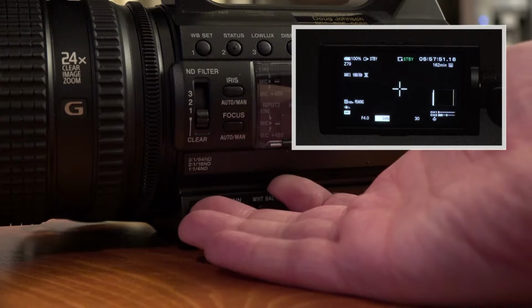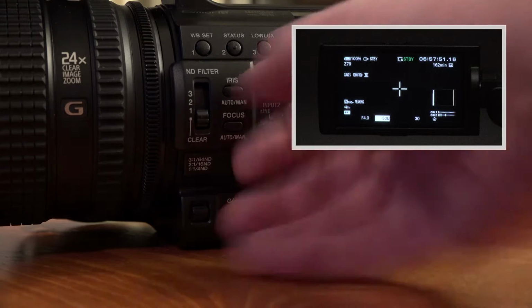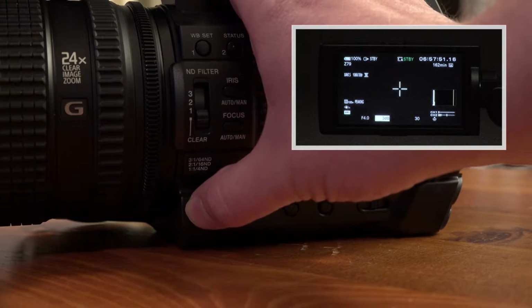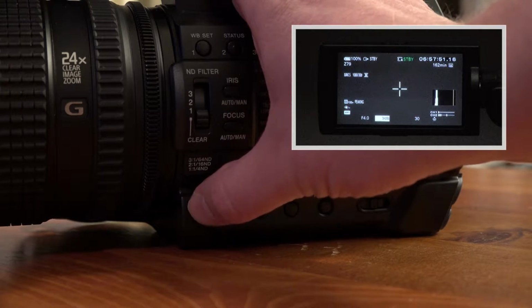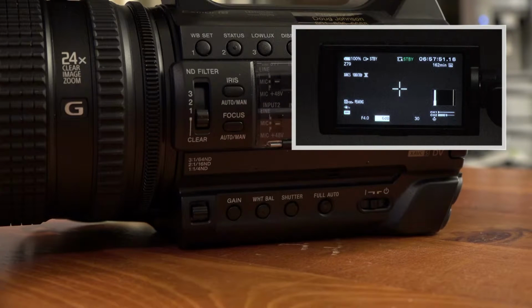Normally we will try and keep the gain between -3 and about 9. If we go much higher than 9, it starts to add a significant amount of noise to the image. So we try and keep the gain numbers below a +9.